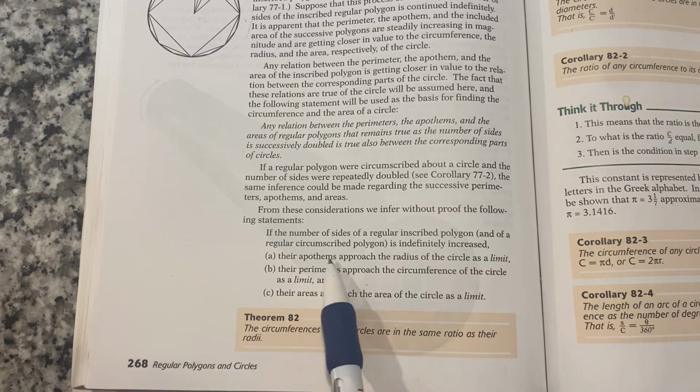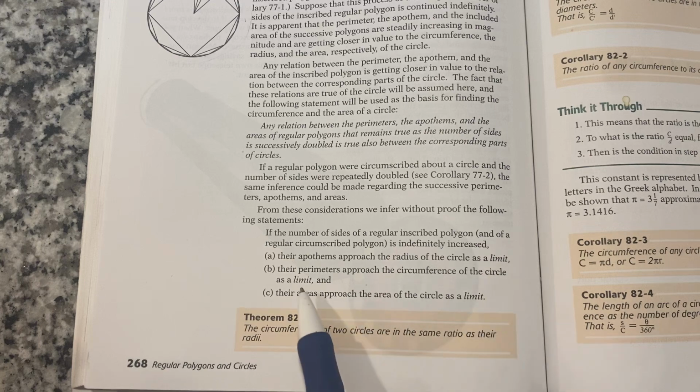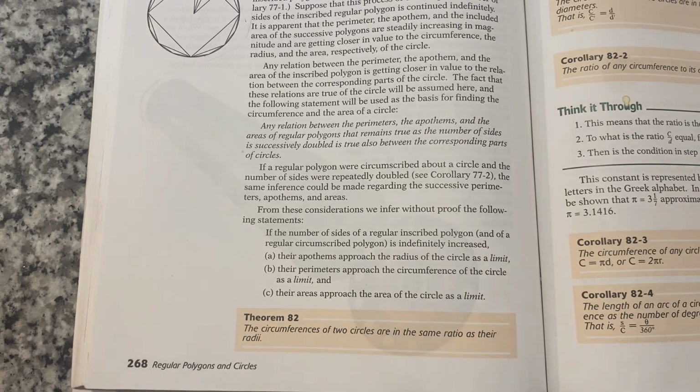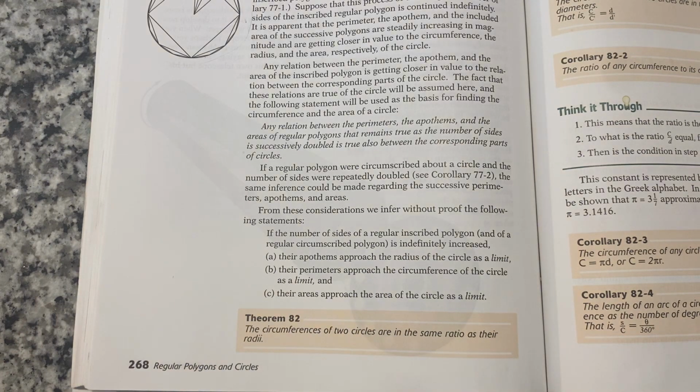Their perimeters approach the circumference of the circle as the limit. You go indefinitely, you're going to get to that circumference of the circle. Their areas approach the area of the circle as a limit. So basically it's turning into a circle, is what they're saying.